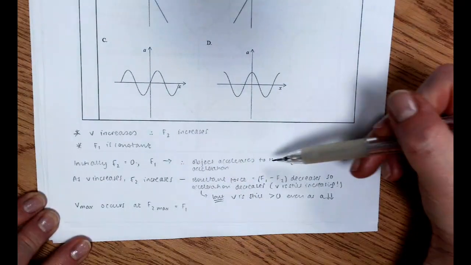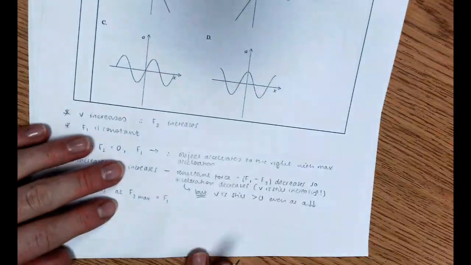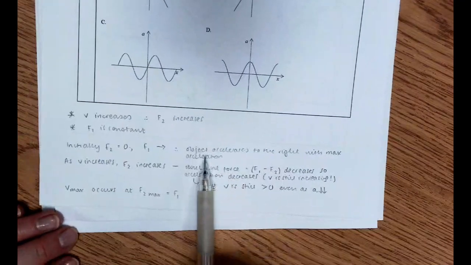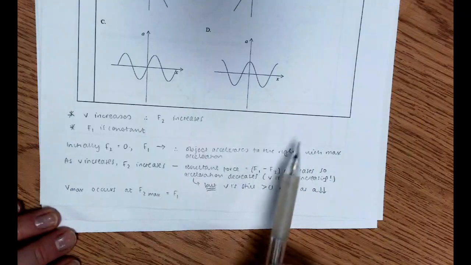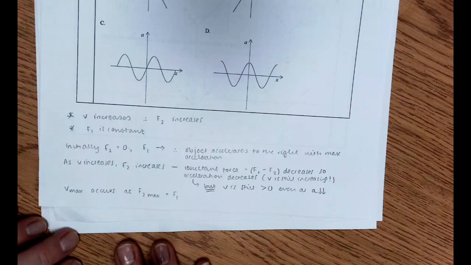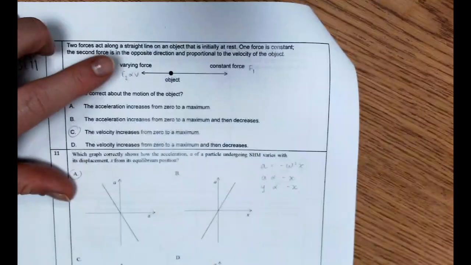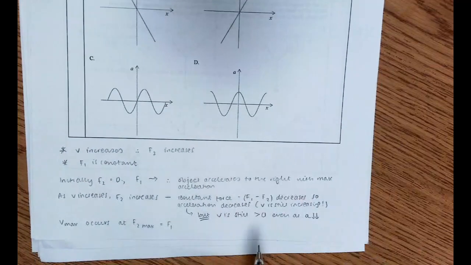So we have a resultant force which is F1, over here, acting to the right. That tells us that the object initially is accelerating to the right with the maximum possible value. But as that happens, the velocity is increasing, and as the velocity is increasing, this force here is also increasing. That's in the opposite direction to F1, so the resultant force on the object is now going to be the difference between F1 and F2.